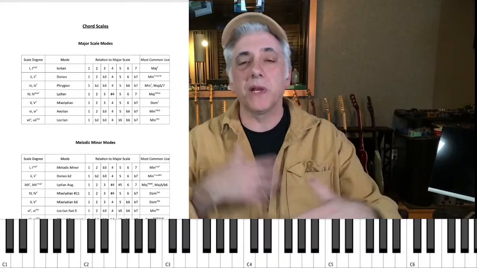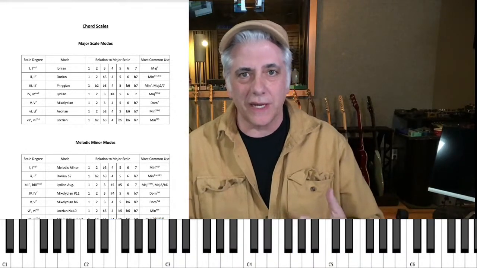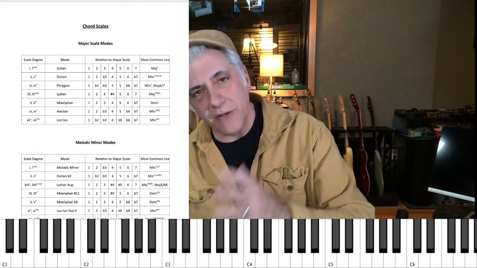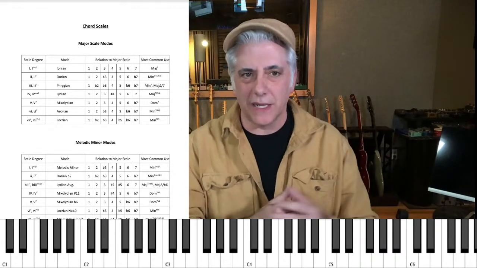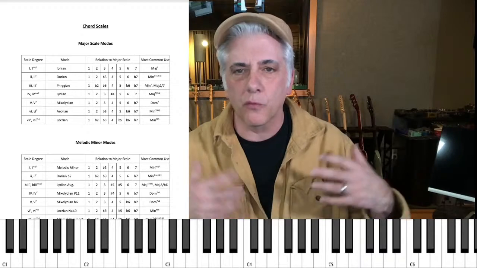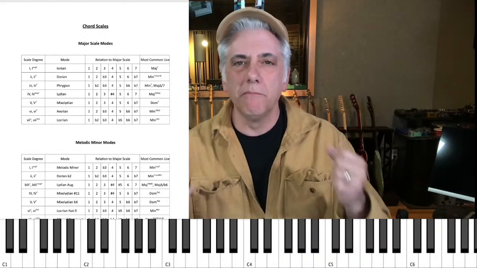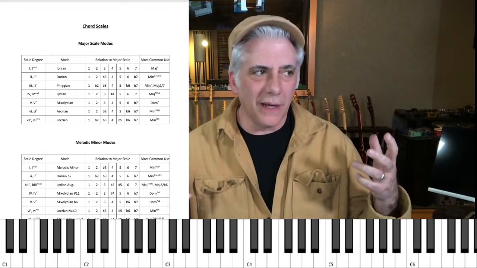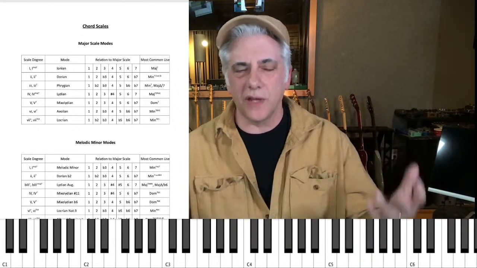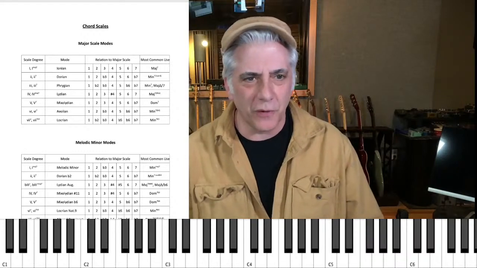So that would be called modal mixture. I'm mixing Aeolian, or I'm sorry, Dorian, and then Aeolian together. So understanding what the notes in the mode are will enable you to use these things fluidly. Okay, I use that word in my Instagram.